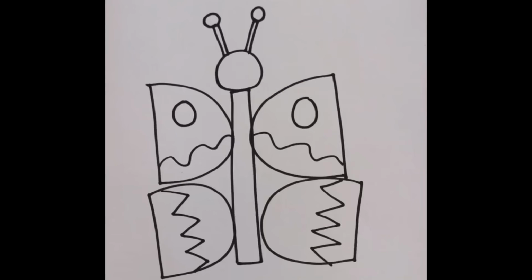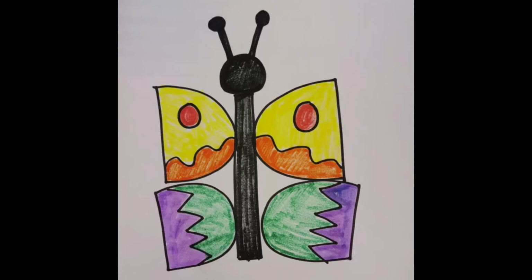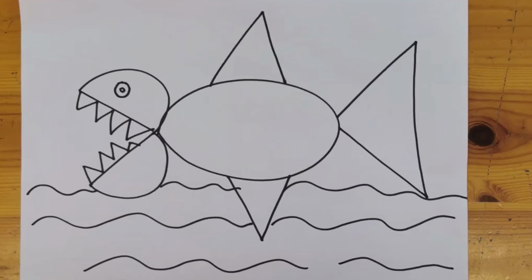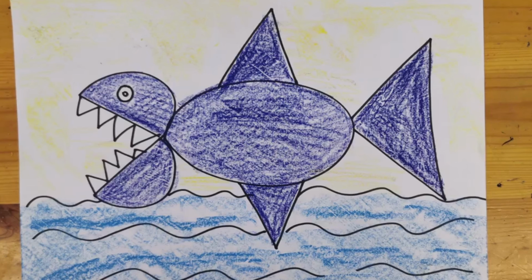Or you could create a butterfly. I've used semicircles for the wings and different types of lines for patterns. And this time I coloured with a coloured pen. Or you could make a shark or a dolphin. Here I've got 2 semicircles for the head and an oval for the body. And this time I used crayon.